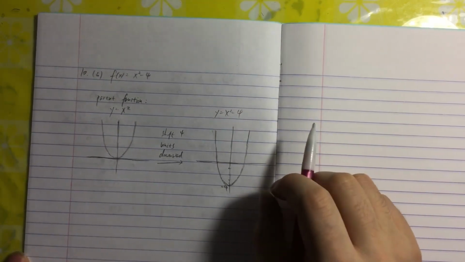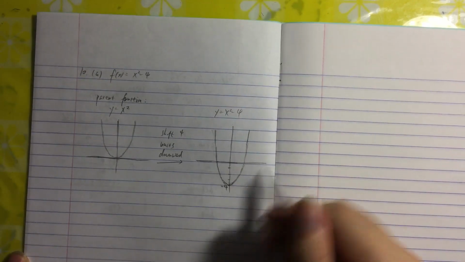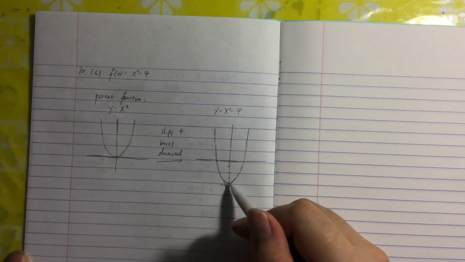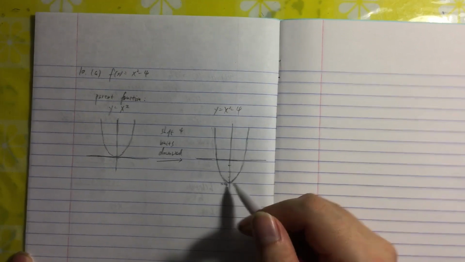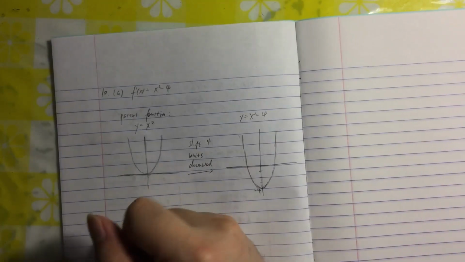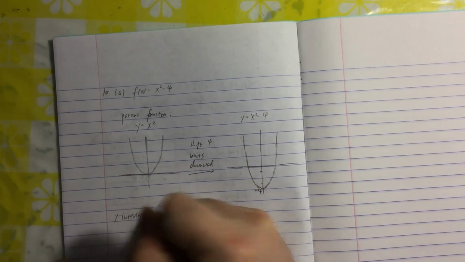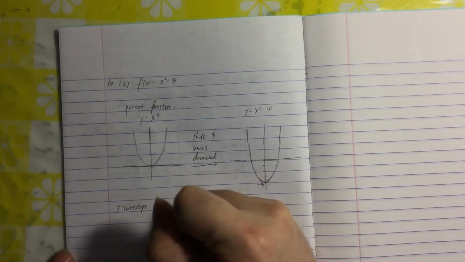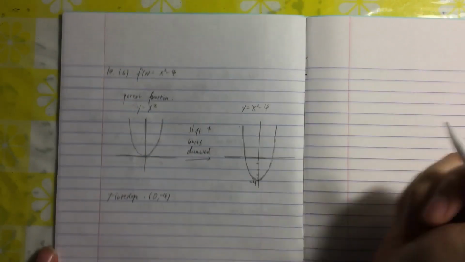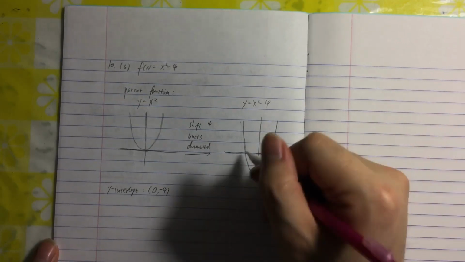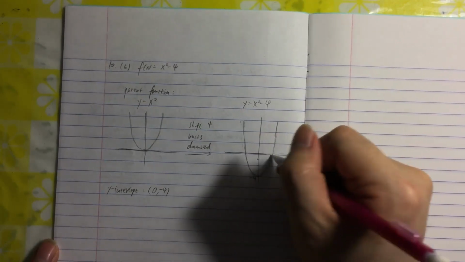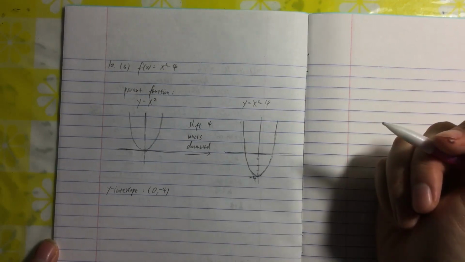Next, find the x and y intercepts. Here we can see that the y intercept is negative 4. When I shift the graph 4 units downward, the y intercept is negative 4. So the y intercept is 0, negative 4. How about the x intercept? In the graph, we see that we have two x intercepts. How do we find the x intercepts?